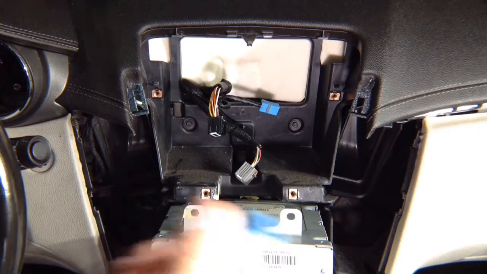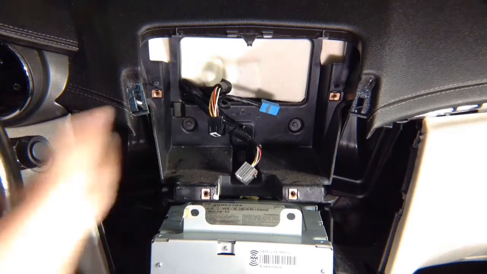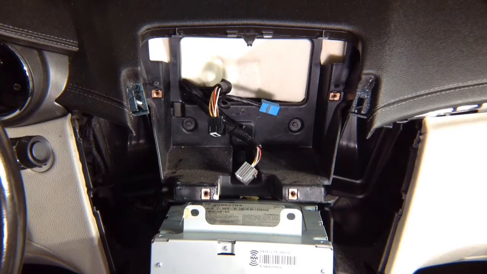So you want to take one of the two digital cables. They are both identical, so it doesn't matter which one you take. Take one of the two cables. You want to plug it in into the screen, and we're going to reinstall the screen. We're never going to close the car fully until we test everything, but we're going to slowly reinstall and start testing stuff.